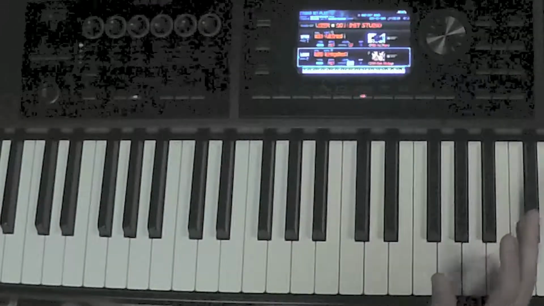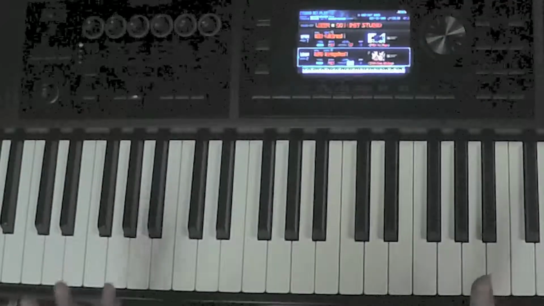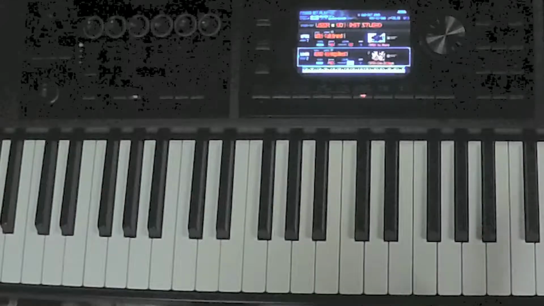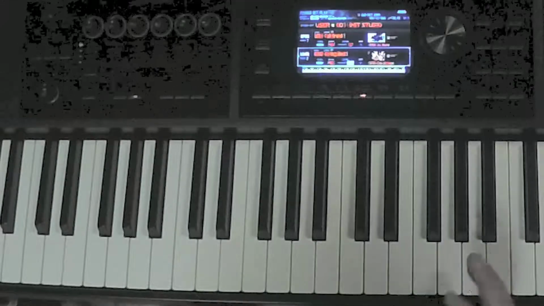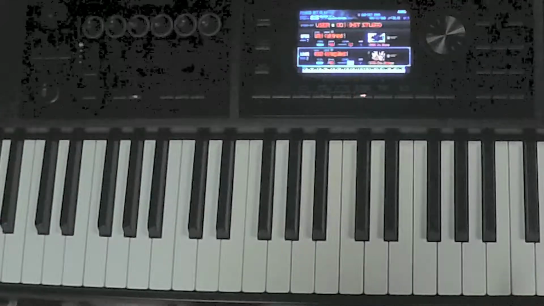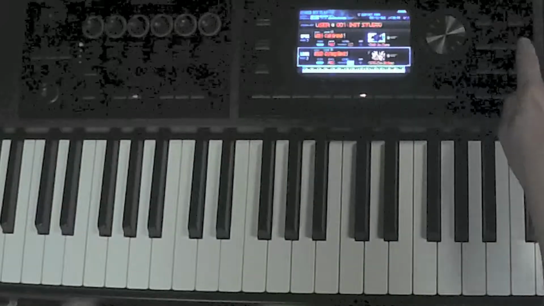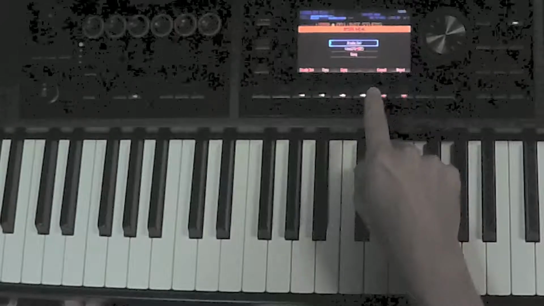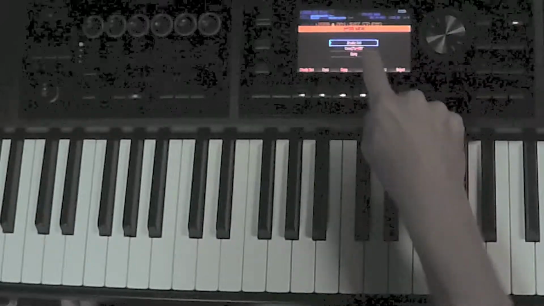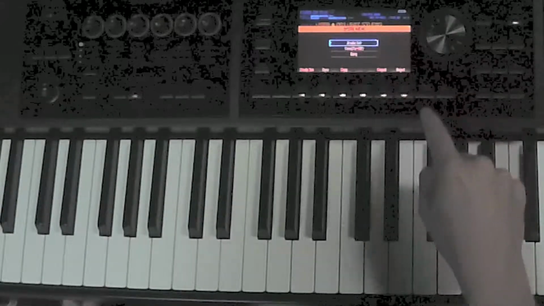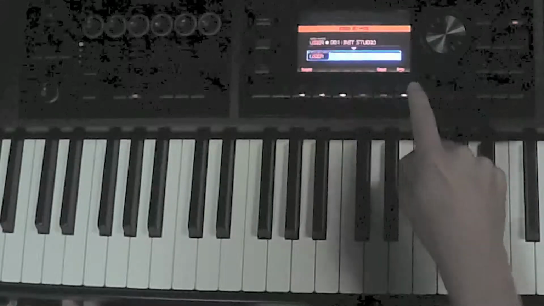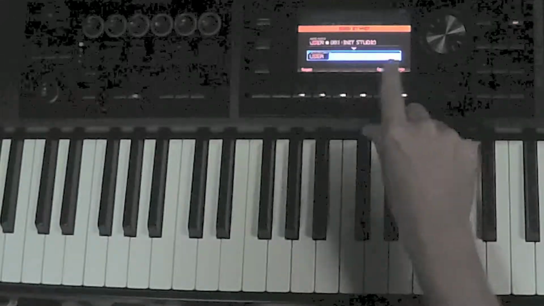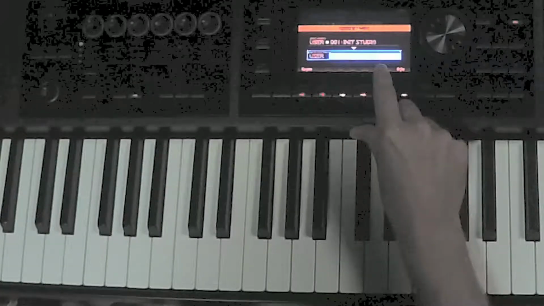And let's say you decide, I love that setting. That's the perfect setting. I want to be able to save it and recall it immediately. Well, all you have to do is press the write button. Then this screen comes up, and what you want to do is save it as a studio set, which will be highlighted. You press select. And then what you need to do is select a write destination.